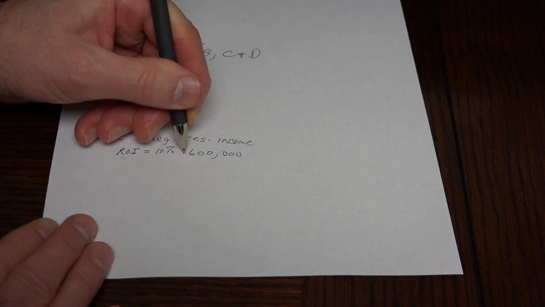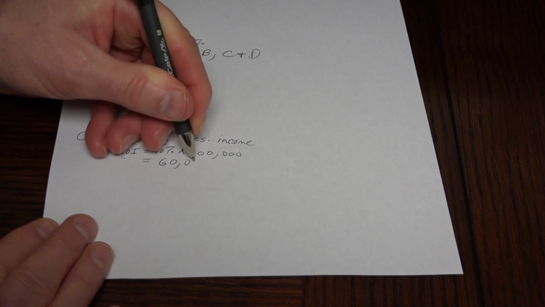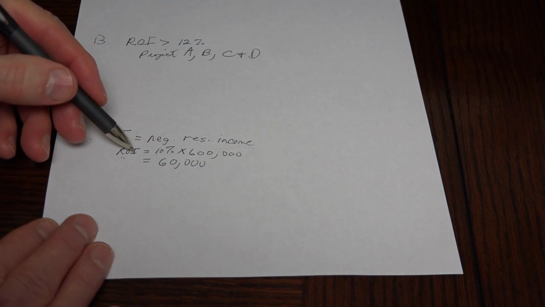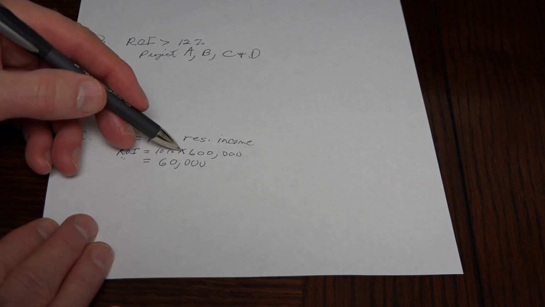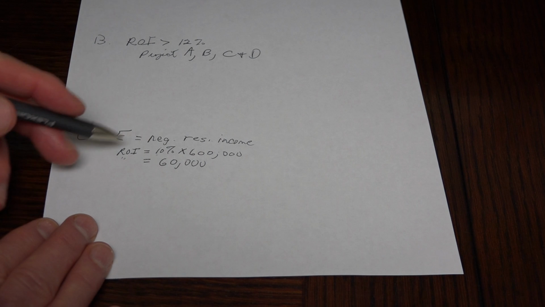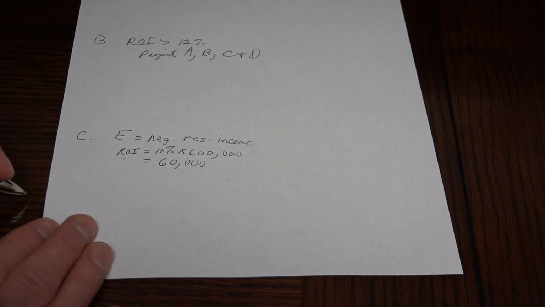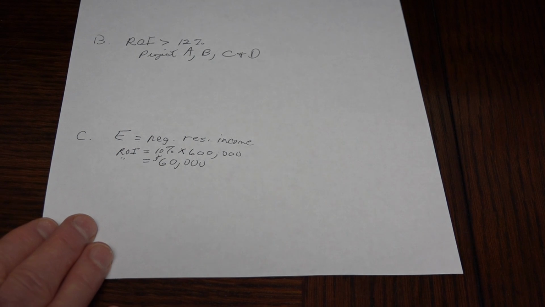Well, it's 10% times 600,000, which equals $60,000. See how I did that? ROI of 10%, you multiply that by your capital invested in a project. Here it's 600,000. You multiply 10% into the capital for this project, and you're going to come up with ROI in dollar terms of $60,000.